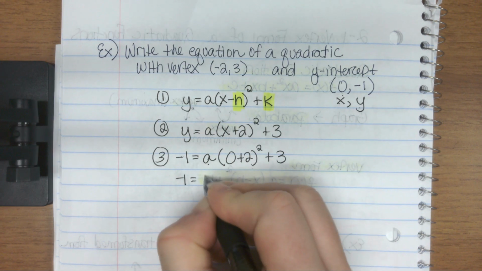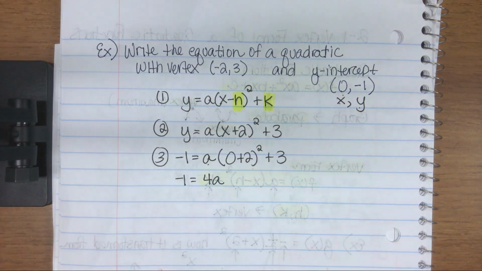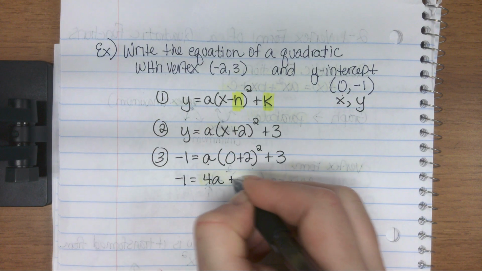Are you okay if I write that as 4 times a? I like that better instead of a times 4. Plus 3. Would you guys solve that equation?